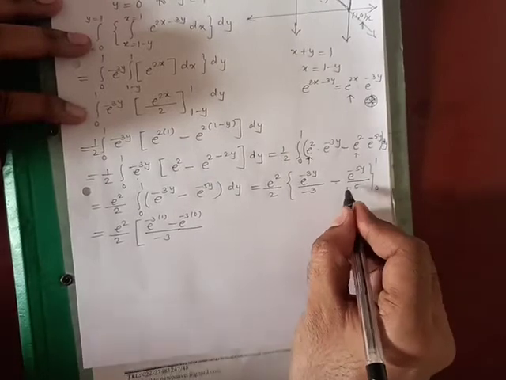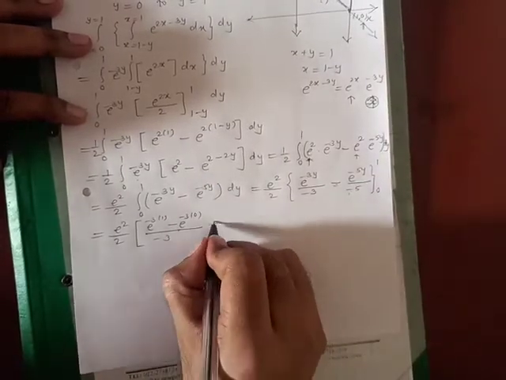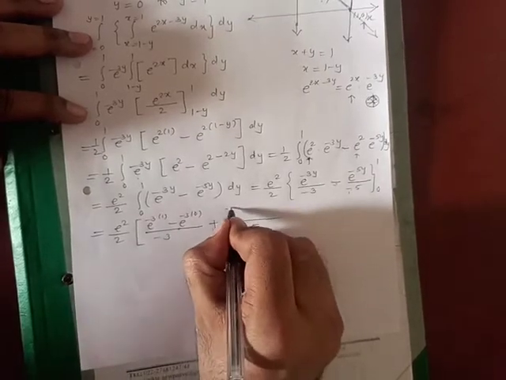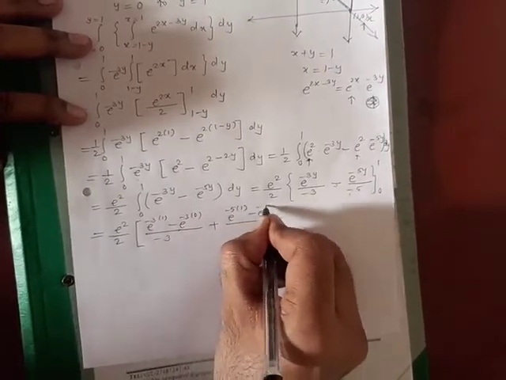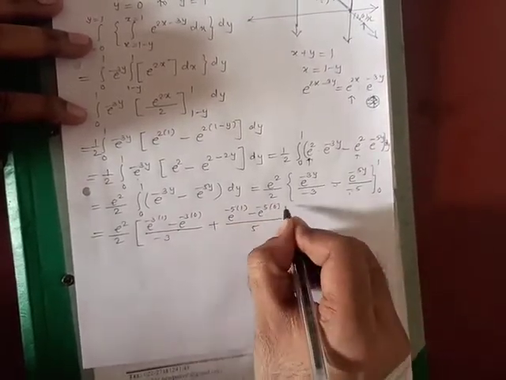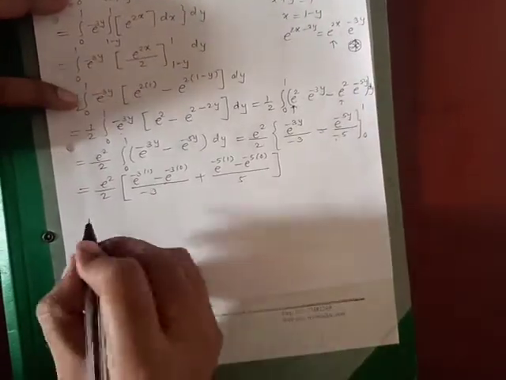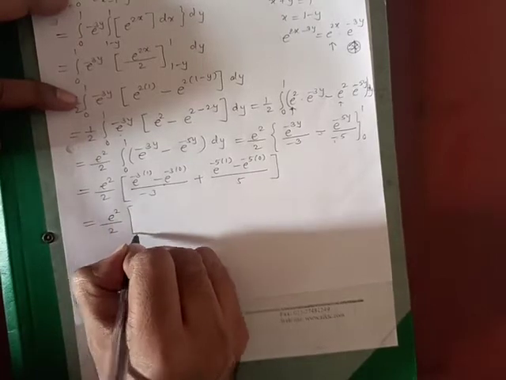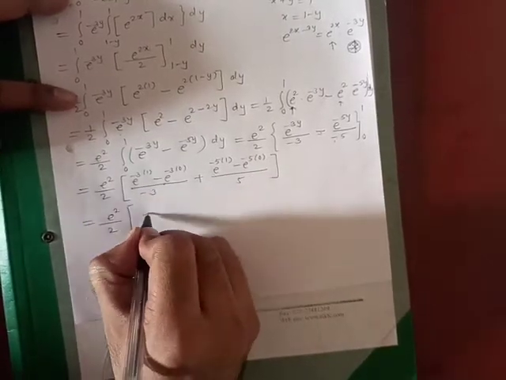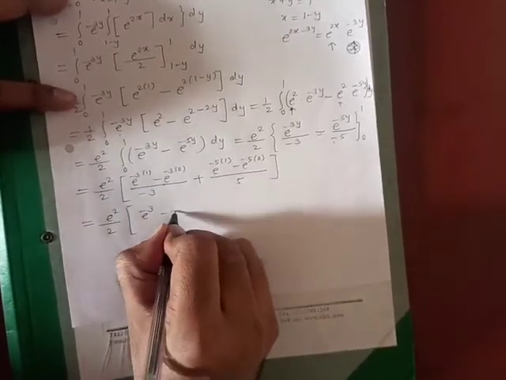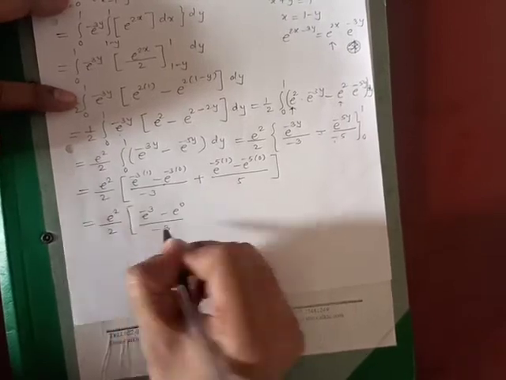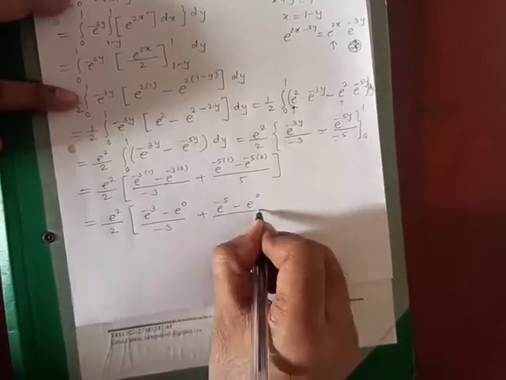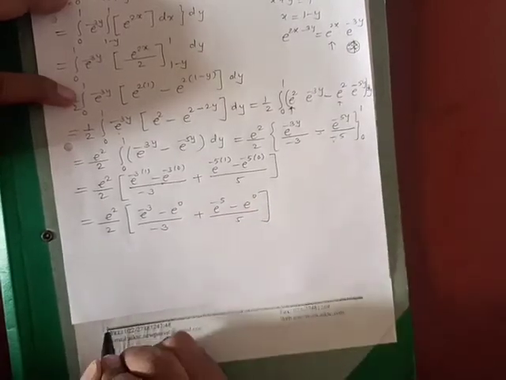Minus minus becomes plus, so can I write this as plus 5, e raised to minus 5 into 1 minus e raised to minus 5 into 0. Right? Simplify this. This will be e raised to 2 by 2 minus. Now again this is e raised to minus 3 minus e raised to 0 divided by minus 3 plus e raised to minus 5 minus e raised to 0 divided by 5.